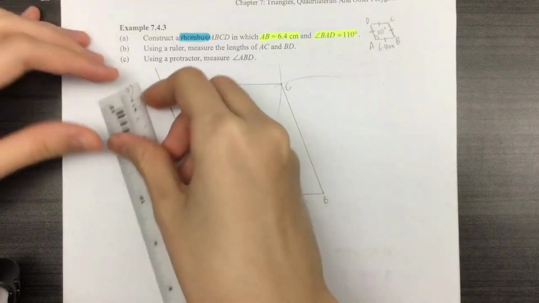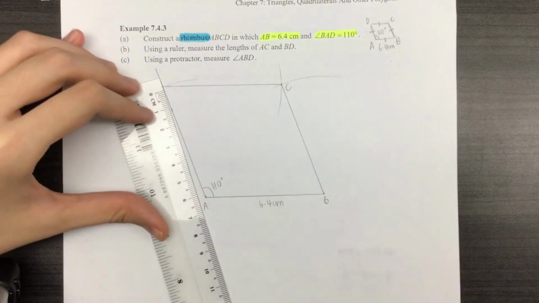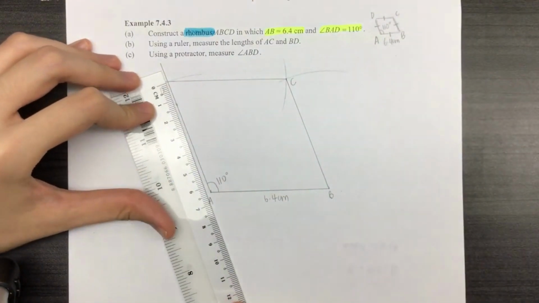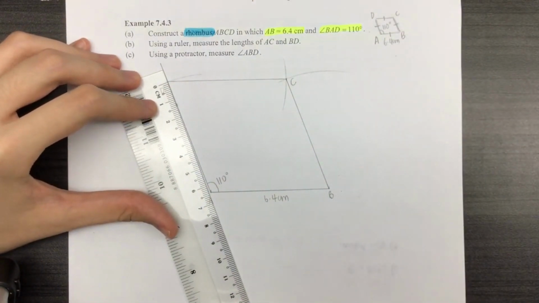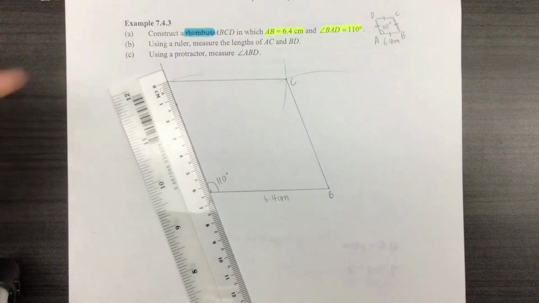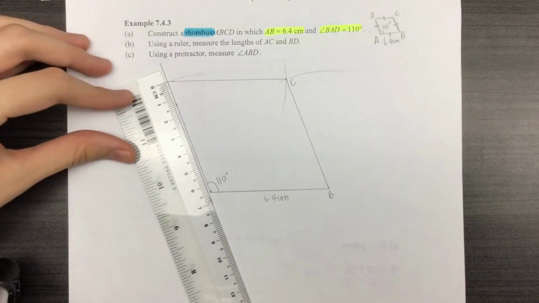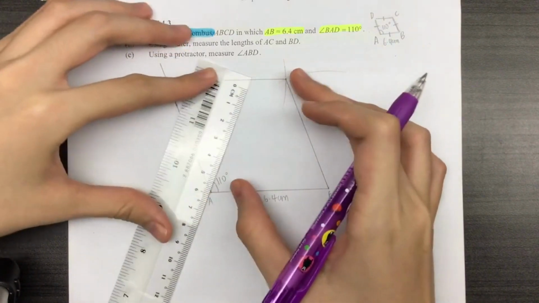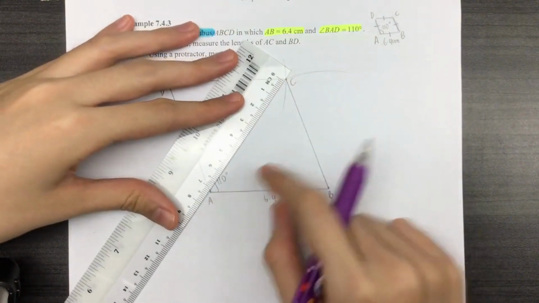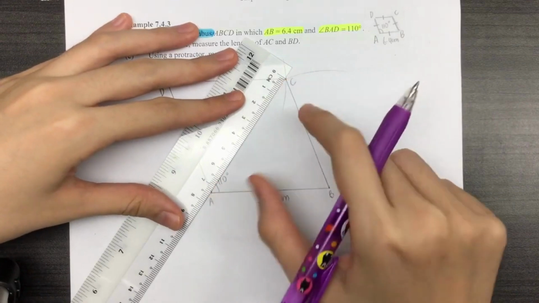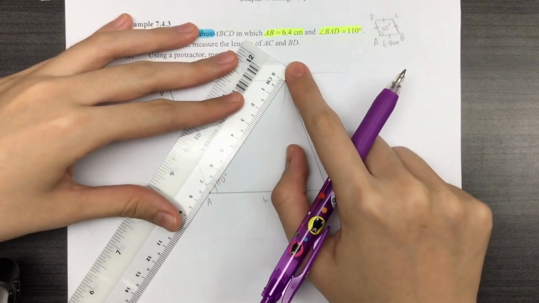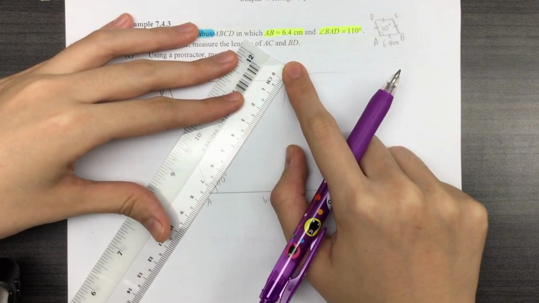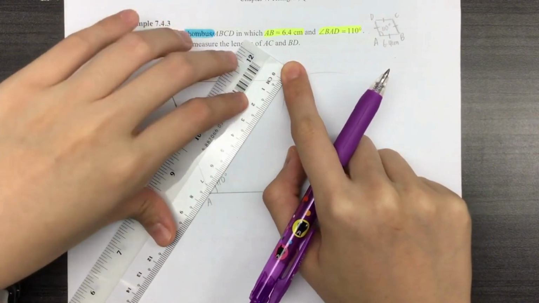What you will see is that from point A to C, which is here, my measurement is 7.3 cm.